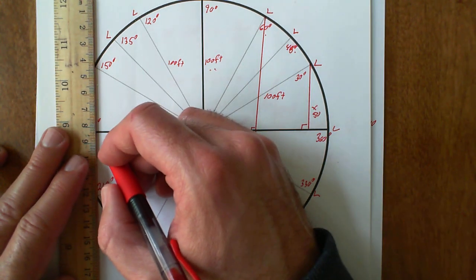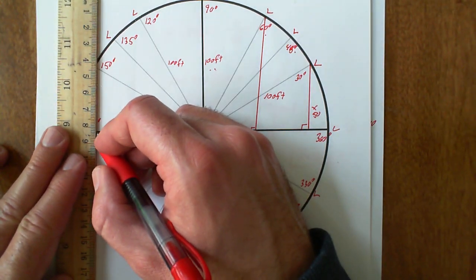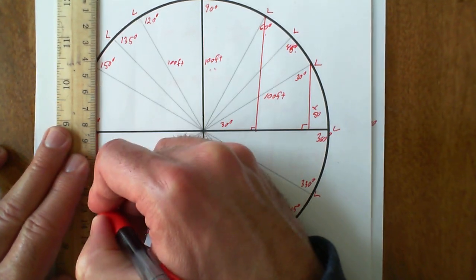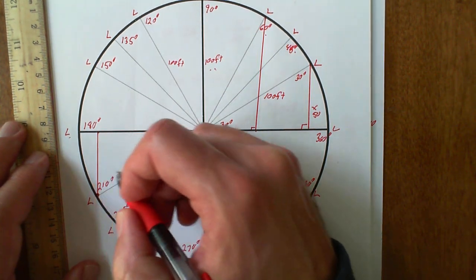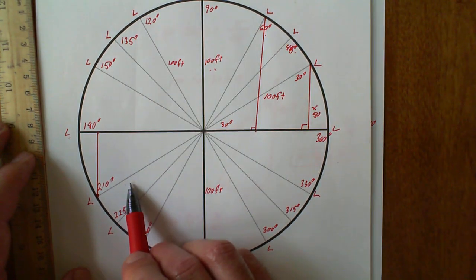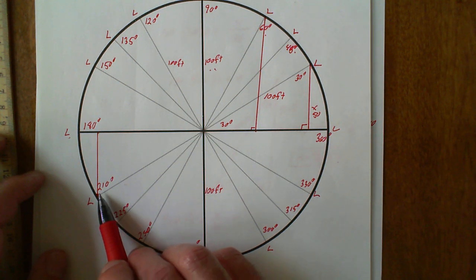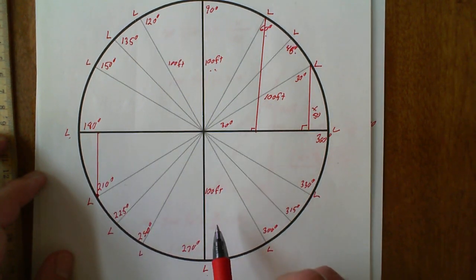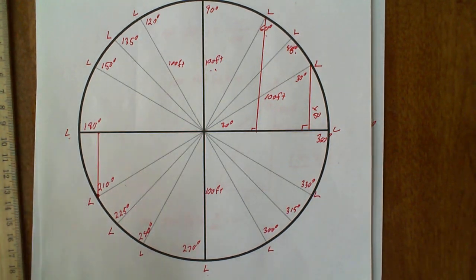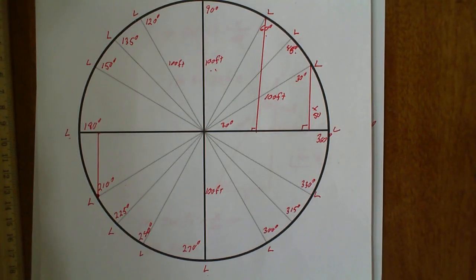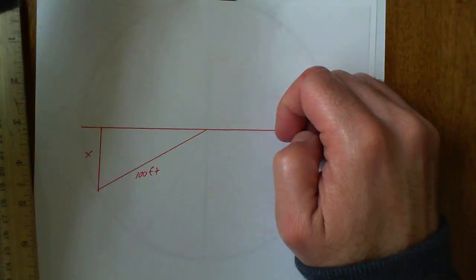Now I got a question for you. Can anyone, without me calculating, figure out how far below ground, how many feet below ground this person is? Okay, go ahead and think about that, because you should be able to see it here, and I'll explain in just a second how you can figure that out.